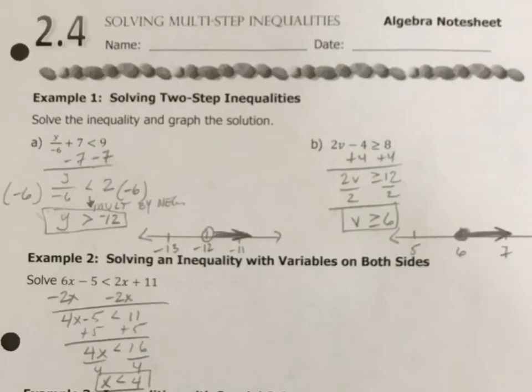Today we're going to talk about solving multi-step inequalities. So again, similar to when we solved the equations, we're still going to use our SAD-MEG, which is the opposite of GEMDAS, to solve our equations. We just have to be on the lookout for multiplying or dividing by a negative number, which tells us to reverse the symbol. So looking through a couple of examples.